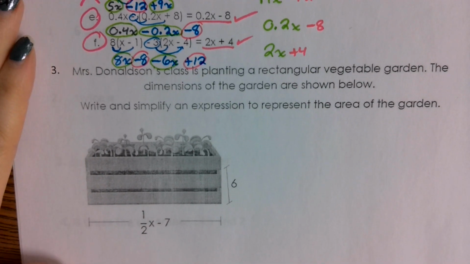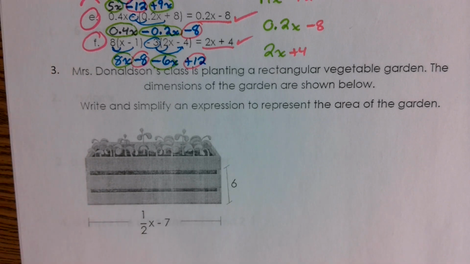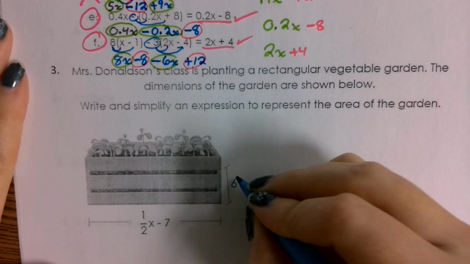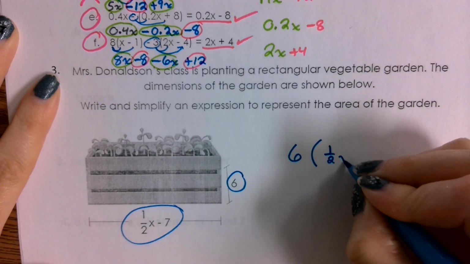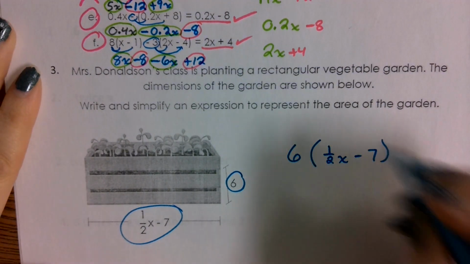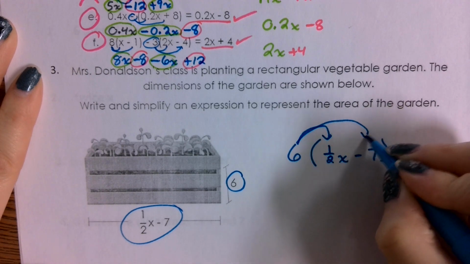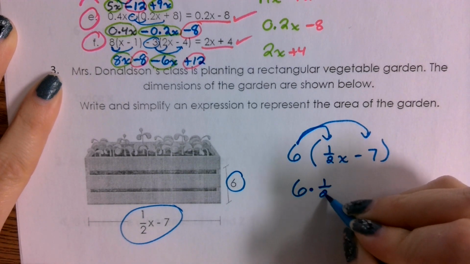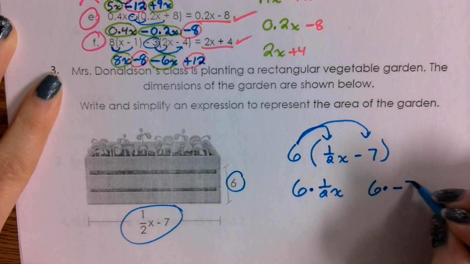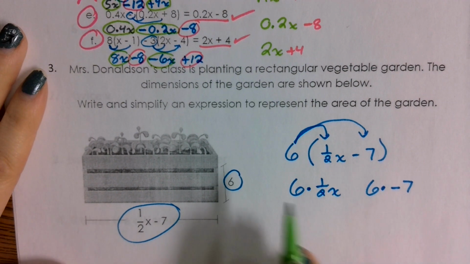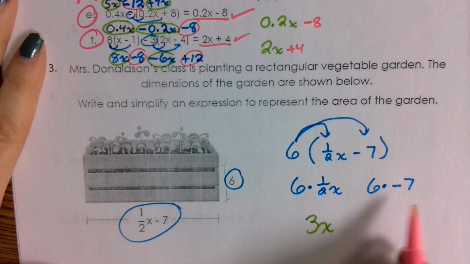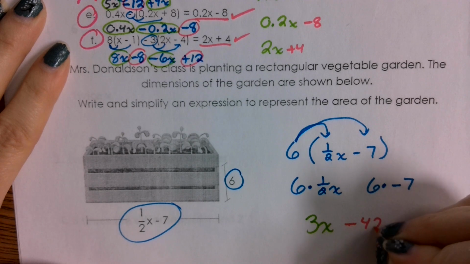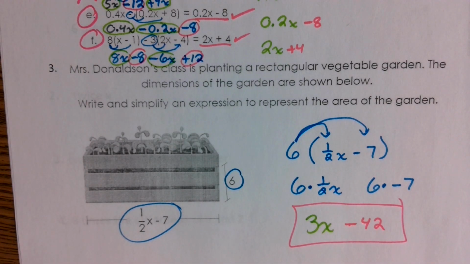We're going to take the length and multiply it with the width. It doesn't matter which one you're labeling, length or width. So we're going to take the 6 and multiply it by the 1/2 x minus 7. That just means we need to distribute. We're going to do 6 times 1/2 x and 6 times a negative 7. 6 times half of an x is going to come out to 3x. 6 times negative 7 is going to come out to a negative 42. There's our simplified expression.